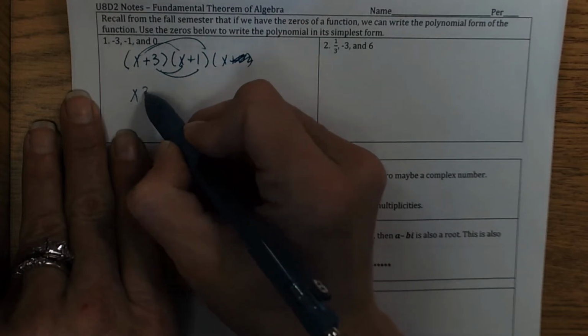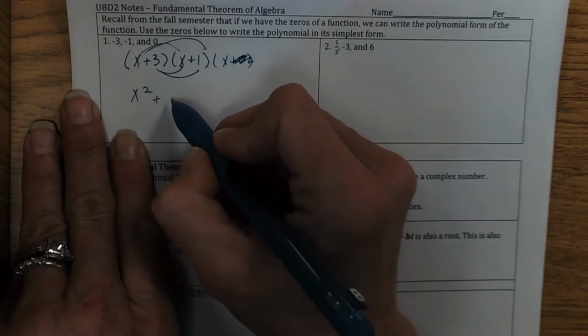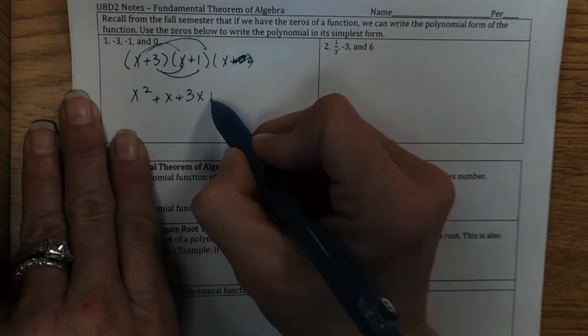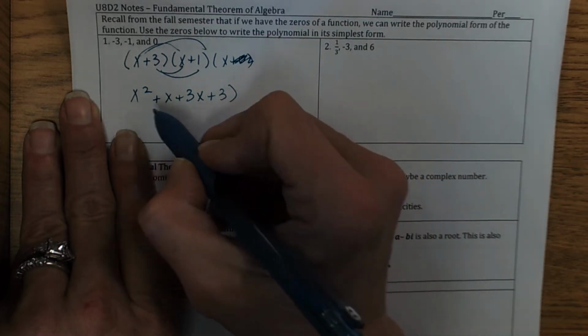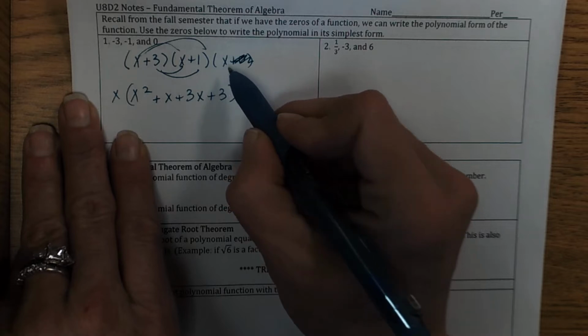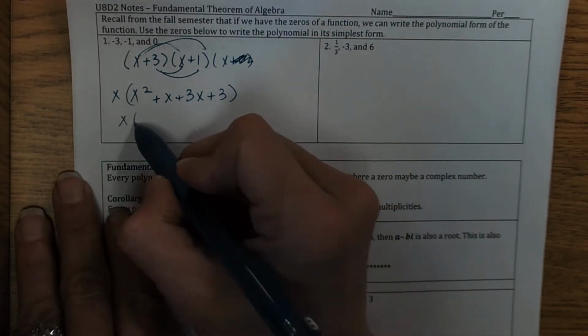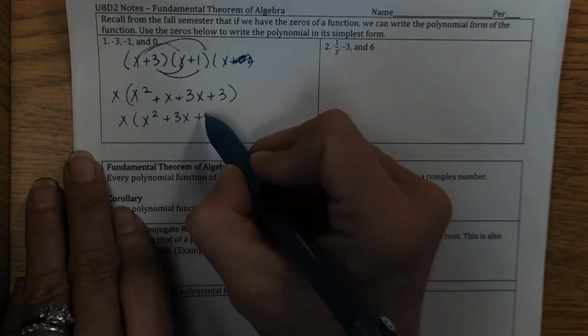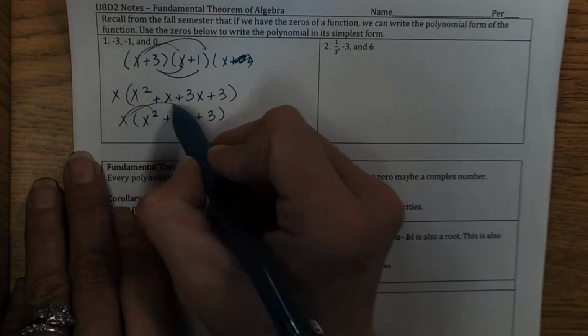So I have x squared plus x times 1 is x. Inner will give me my 3x, and 3 times 1 is 3. Okay, so that's when I foiled that. I'm going to simplify a little bit more, but then I also have that x. So I have x times x squared, combine my like terms. Oops, sorry, that's x squared plus 4x plus 3. And then I distribute.